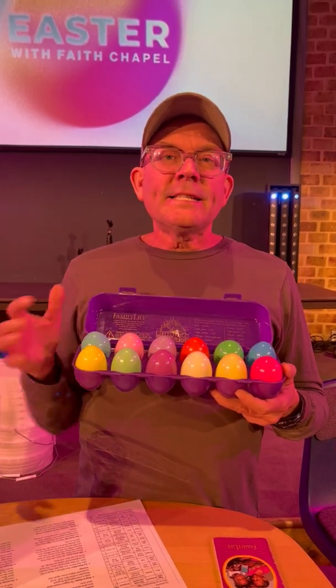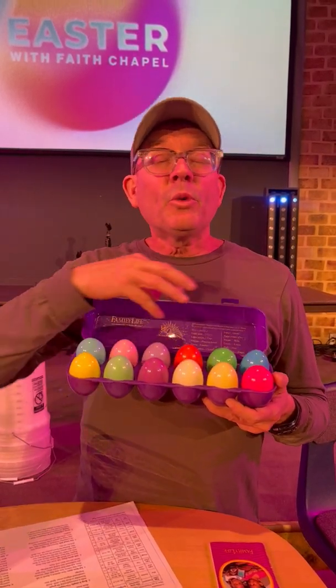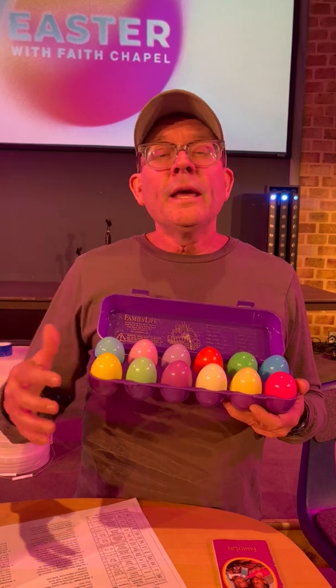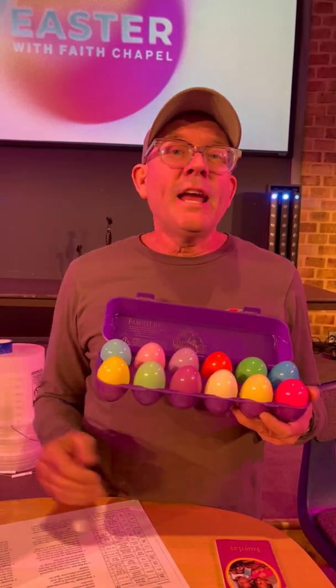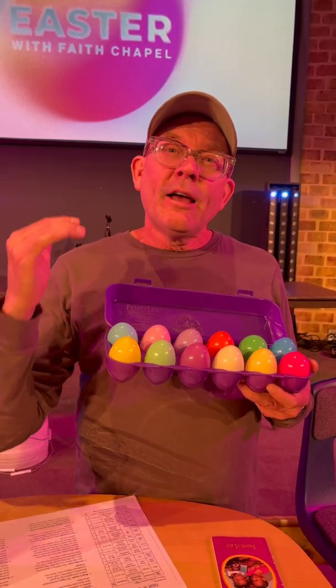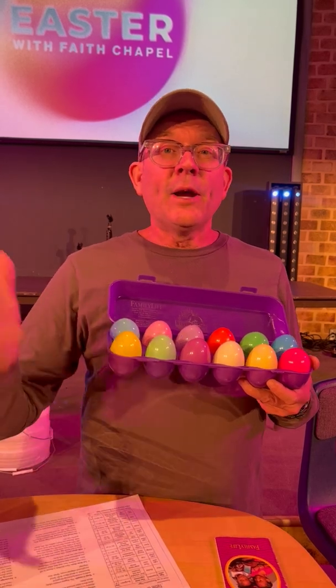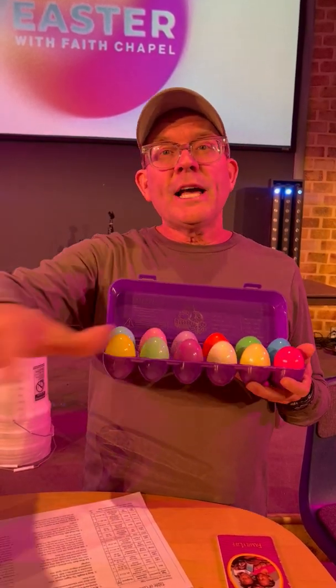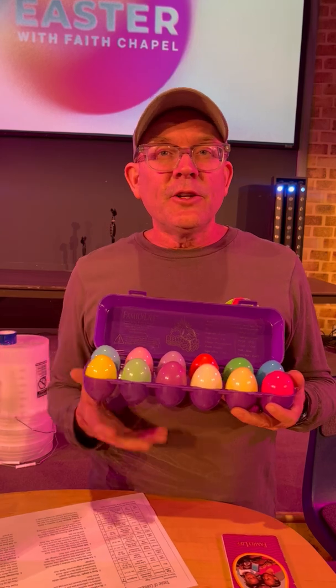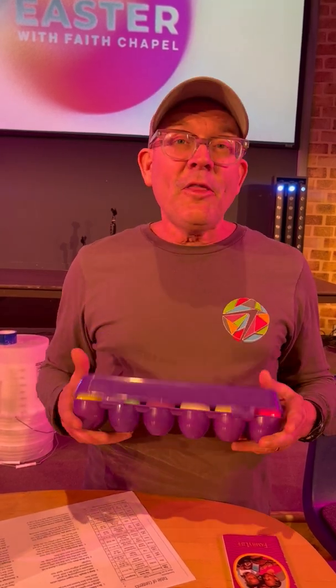Inside each egg has a different symbol, and each symbol represents a little bit of the story of Easter, everything that happens about Jesus dying and rising again. So when you come into your classroom, say hi to your students, maybe get to know their names, and then tell them, hey, inside the class are hidden 12 eggs. Go find them, but don't open the eggs. Just come back to our circle.